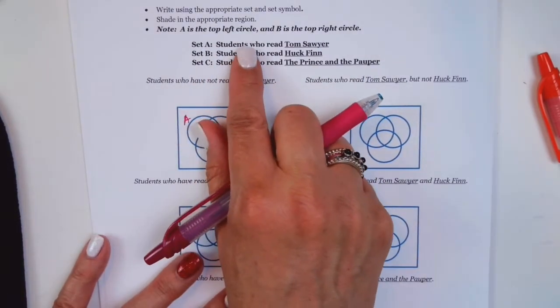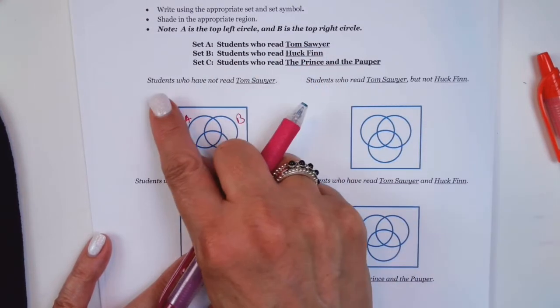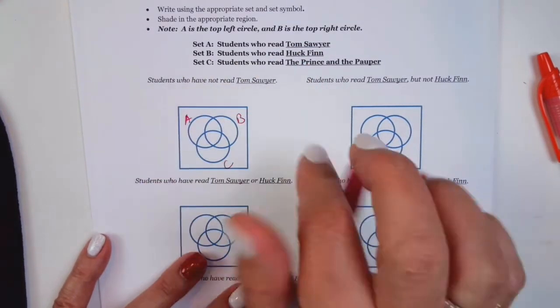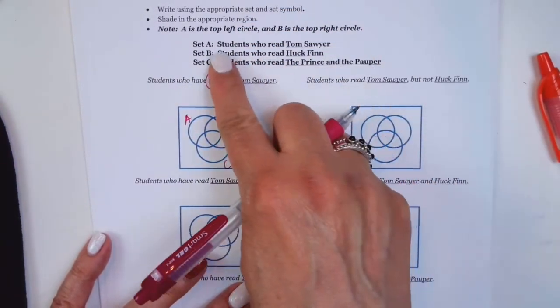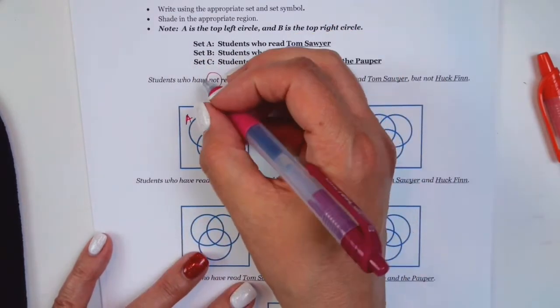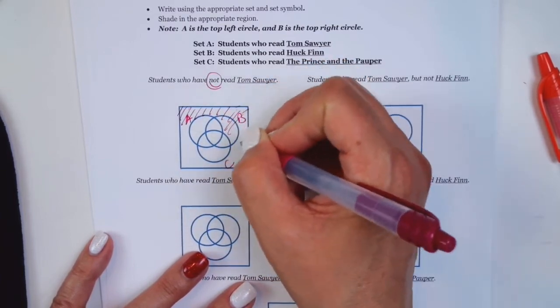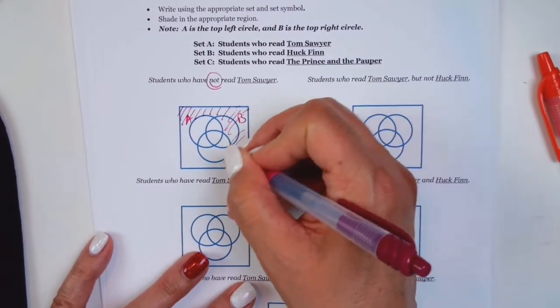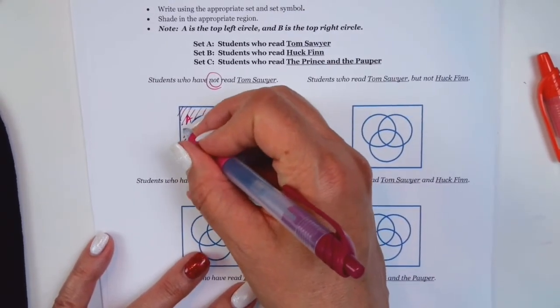Set A is students who read Tom Sawyer. Now we have students who have not read Tom Sawyer. So that excludes set A because those students have read. So we're shading everything except the ones that have read.